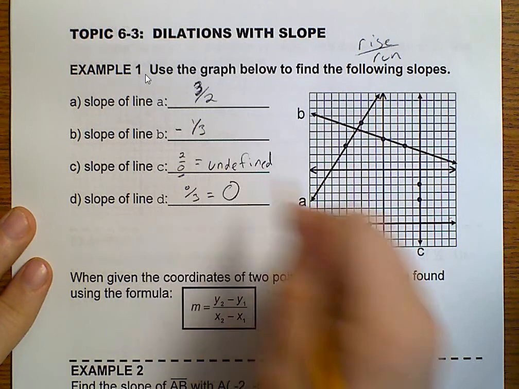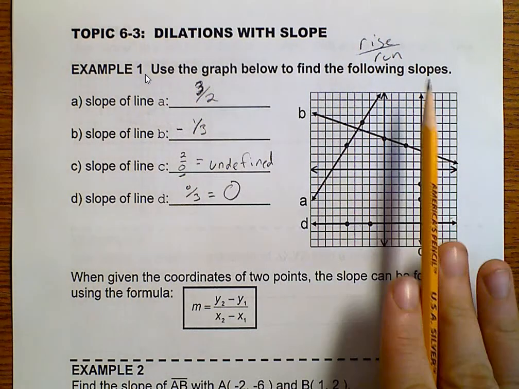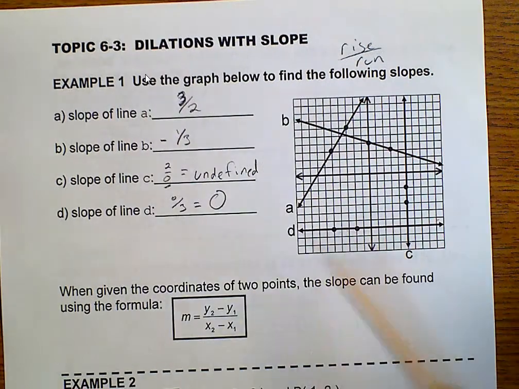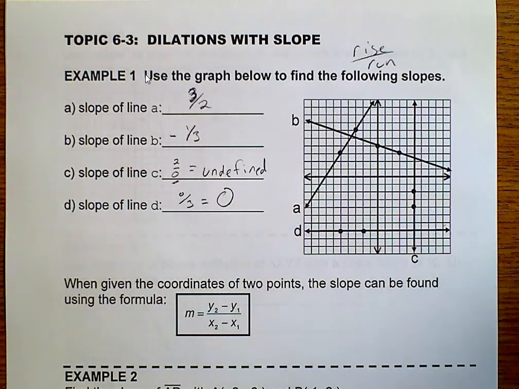Well, that equals a slope of 0. So, that's how we find slope. We just do rise over run. If it's vertical, then it's undefined. If it is horizontal, then it is 0. So, simple enough. You should be very familiar with this.